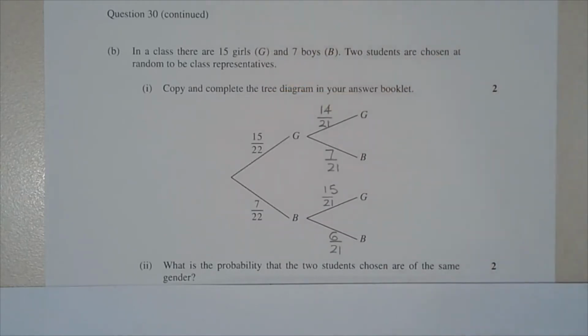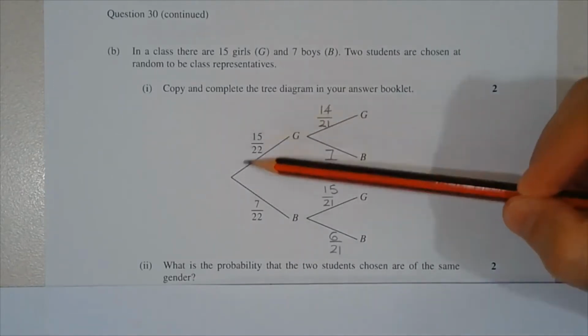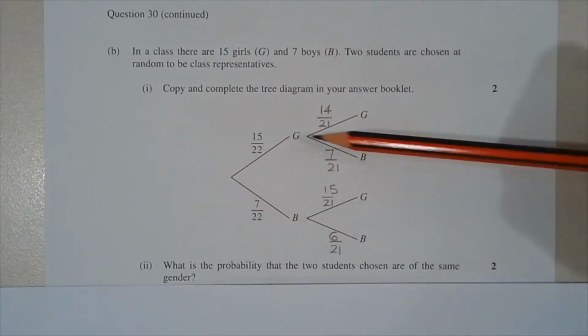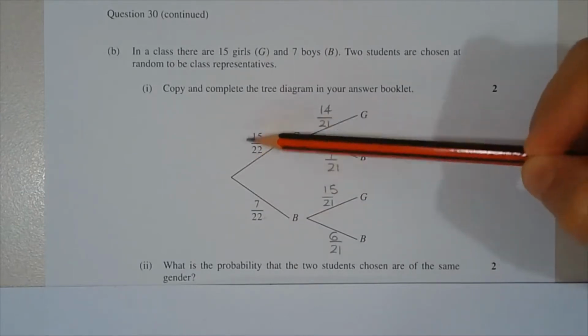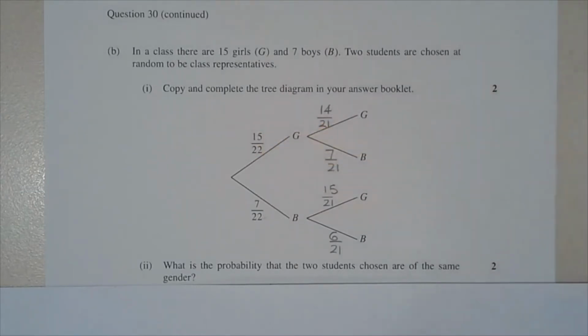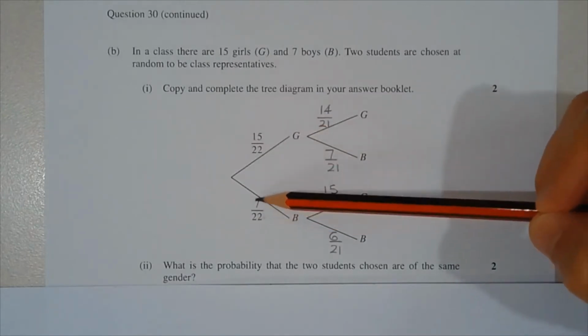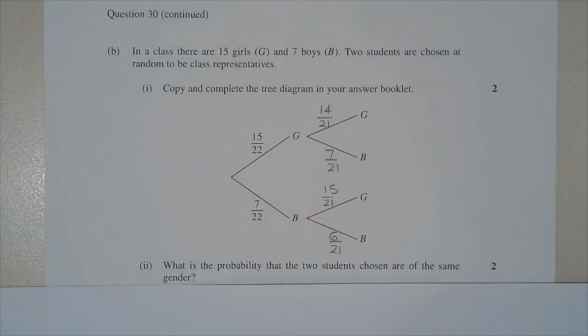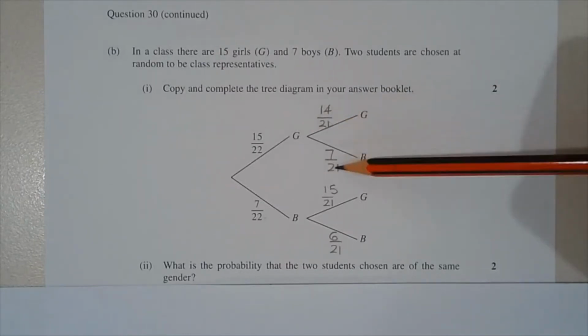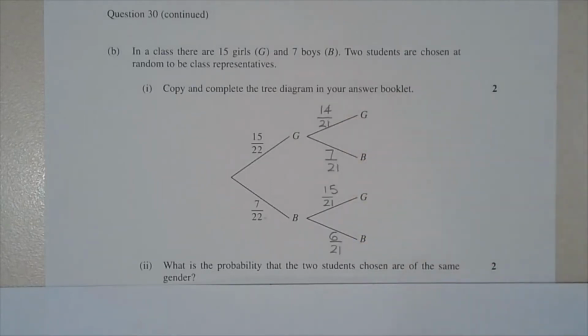That's without replacement. So when the first student is chosen, that student does not go back into the class to be chosen again. And that's why in the first stage, choosing the first student, it's out of 22. So we have 15 girls out of 22. That's the probability of choosing the first student as a girl, versus 7 out of 22 being the probability for choosing a boy for the first student representative. But then when a student is chosen, we only have 21 students left to choose from, and hence why the denominator of the fractions in the second stage is out of 21.